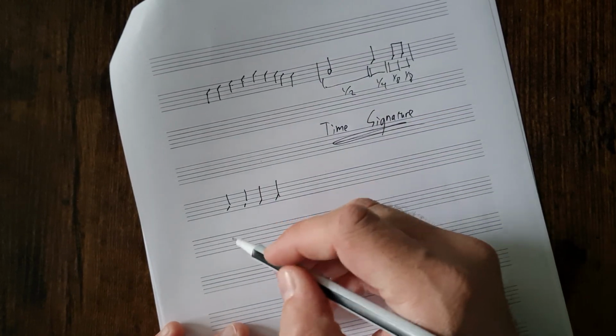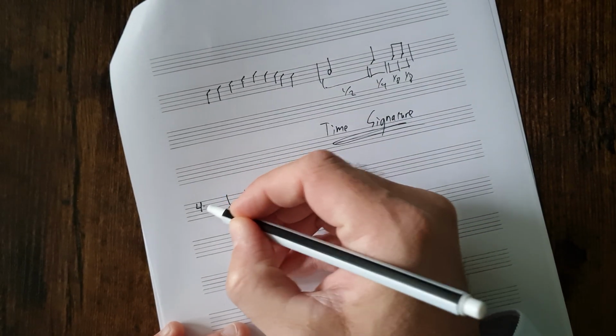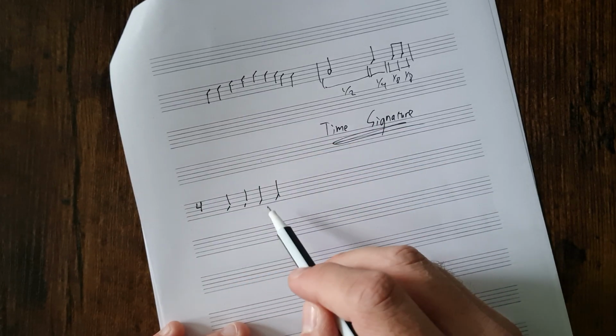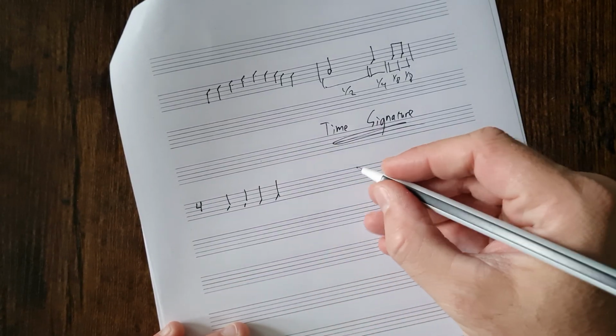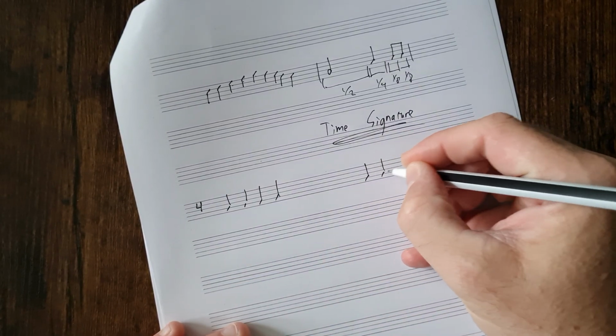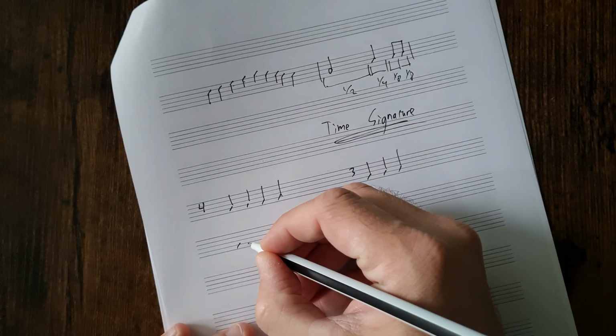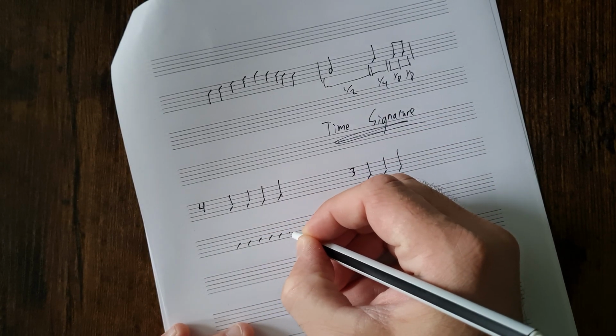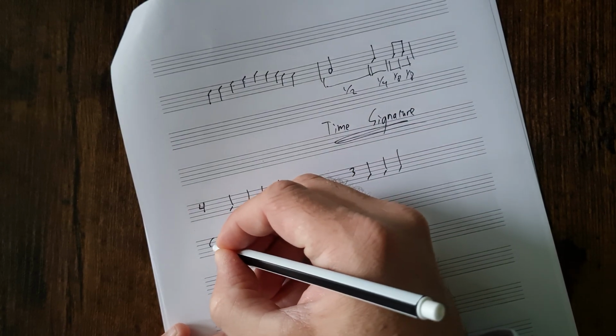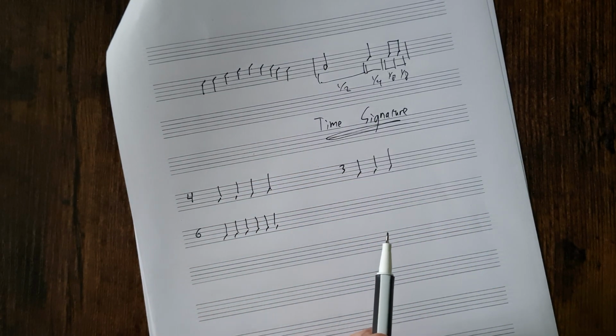Anyway, if you have 4 beats, place a 4 here. This is to indicate we've got 4 beats in our measure. If we were to have 3 beats in a measure, you'd place a 3. If we were to have 6 beats in a measure, we would place a 6. We're not quite done yet though.